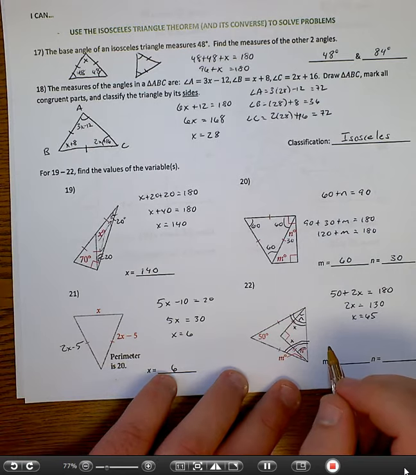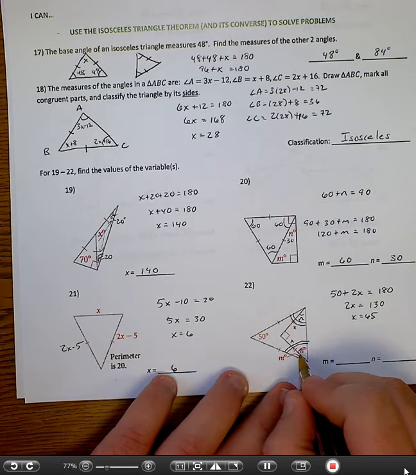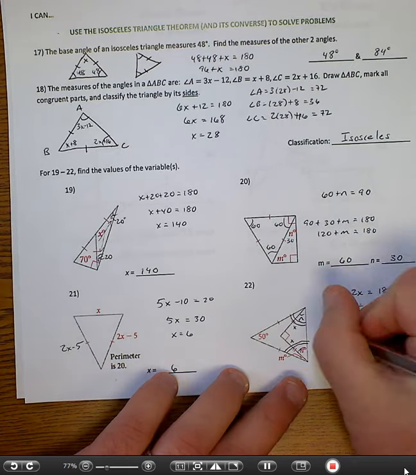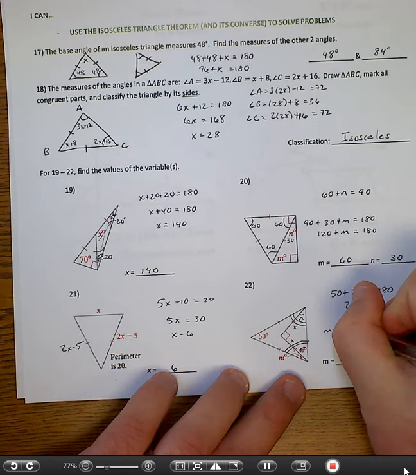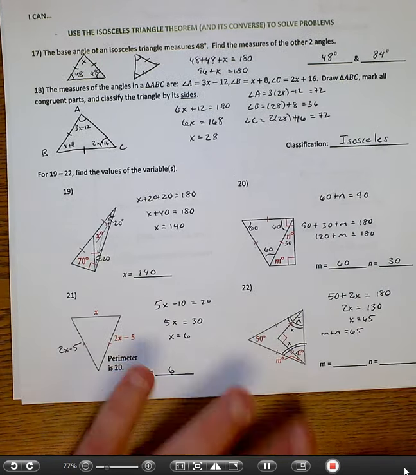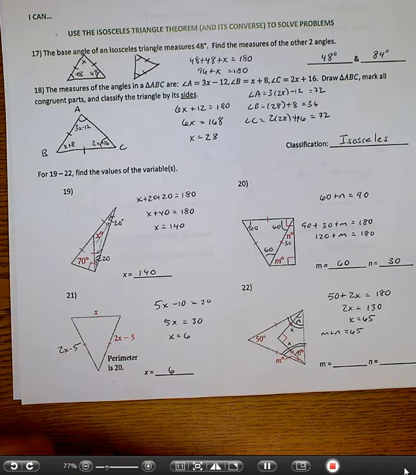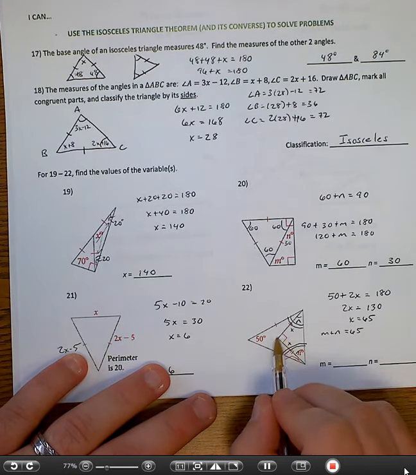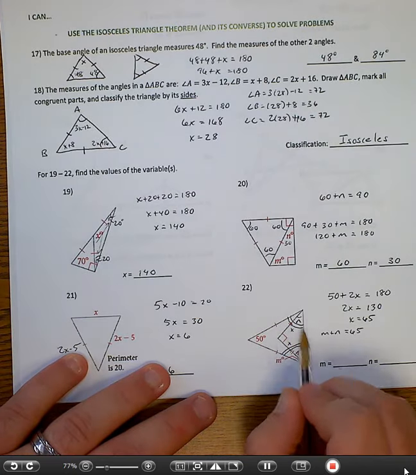Okay? And now I know that m plus n has to equal 65, but I don't know either one of them. How am I going to do that? Well, using this triangle down here, I see this is 90. So these two angles have to add up to 90 as well.